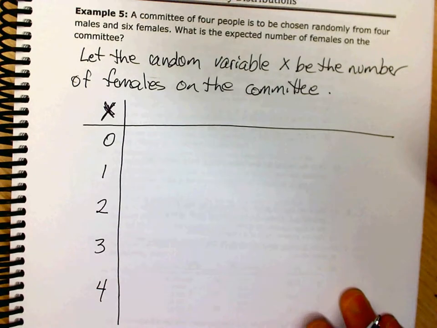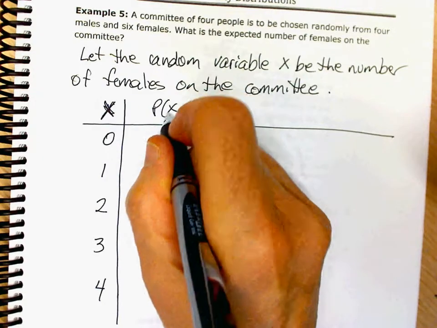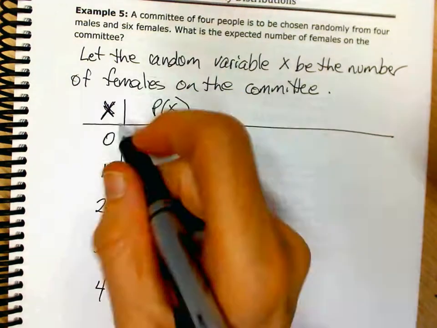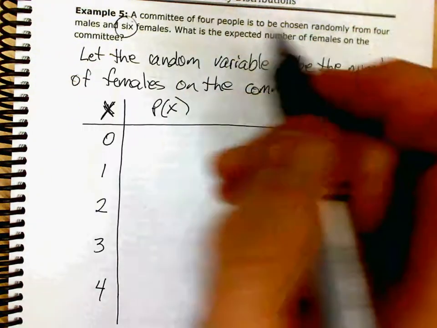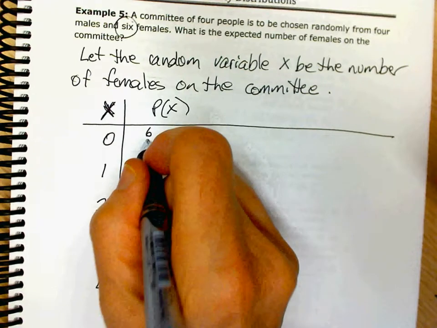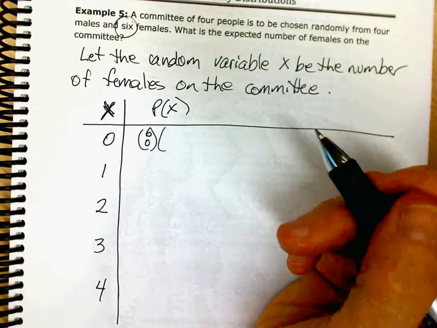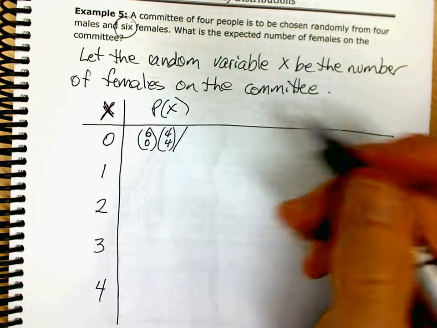So we can now calculate the probability of x. So we have 6 females to choose from and 4 males. So we could go 6 choose 0. Out of the 4 males, we'll choose all 4. Divided by 10 choose 4, sorry.